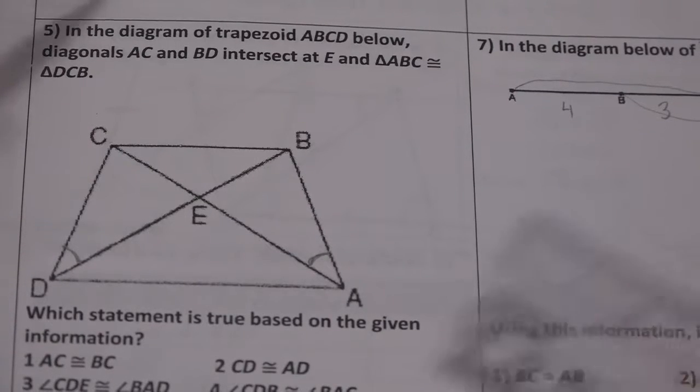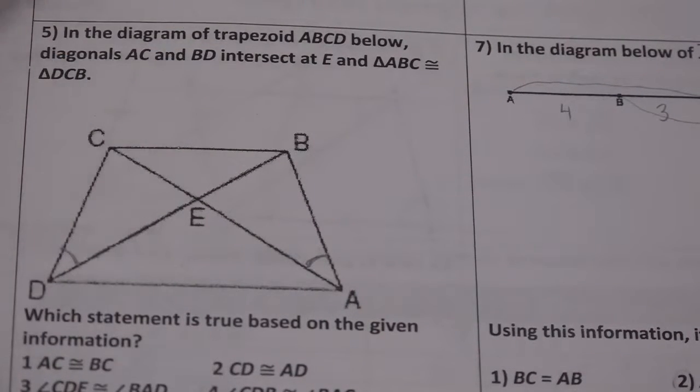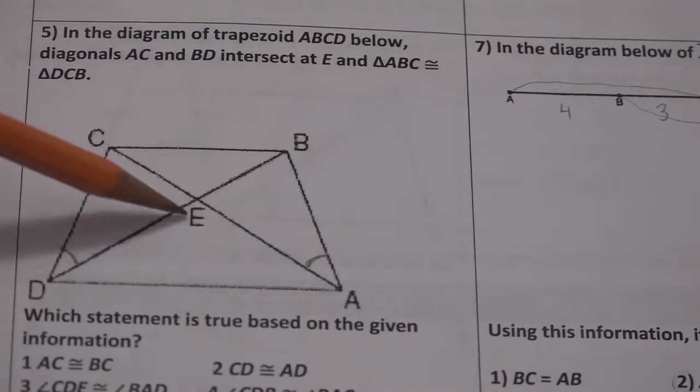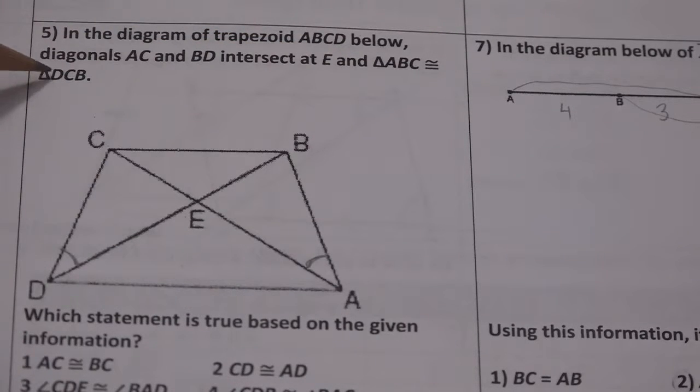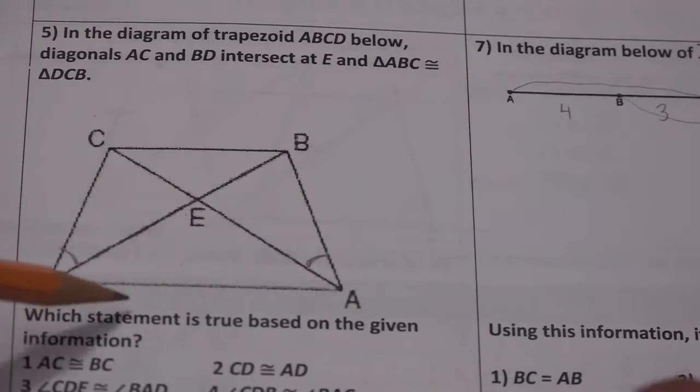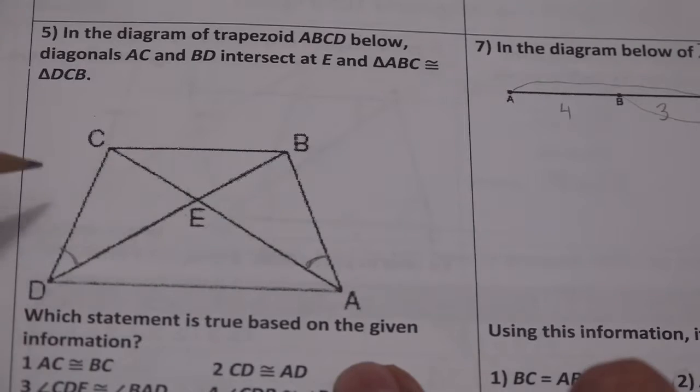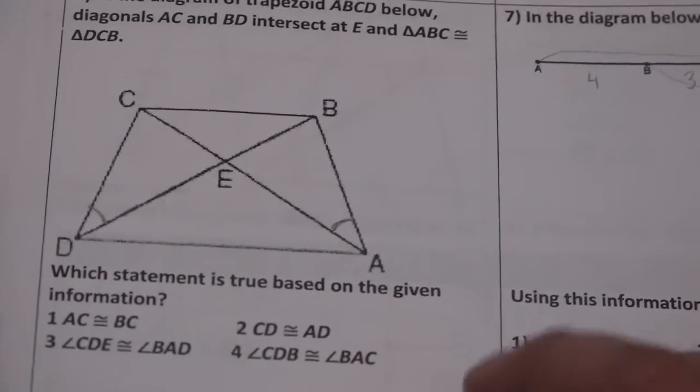It says, in the diagram of trapezoid ABCD below, diagonals AC and BD intersect at E. Triangle ABC is congruent to triangle DCB. So these two triangles are congruent. Which information is true based on the given information? All right, let's go over this.